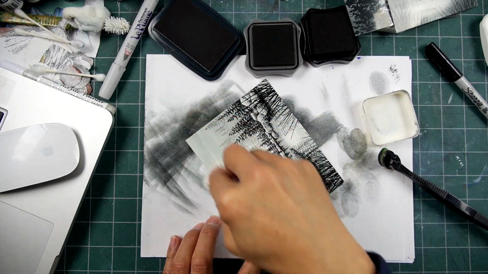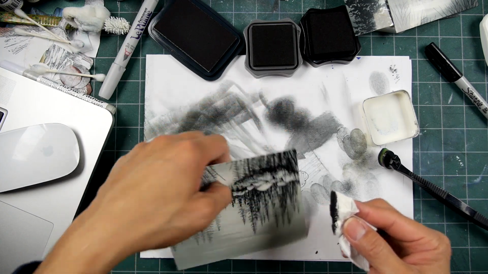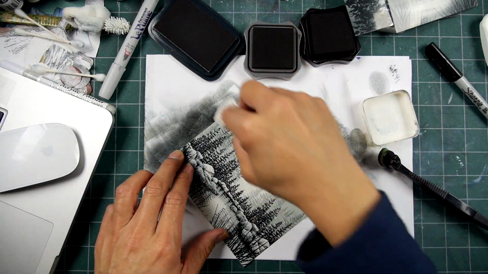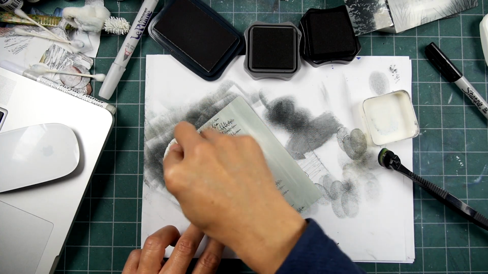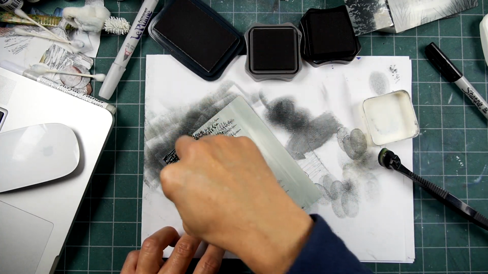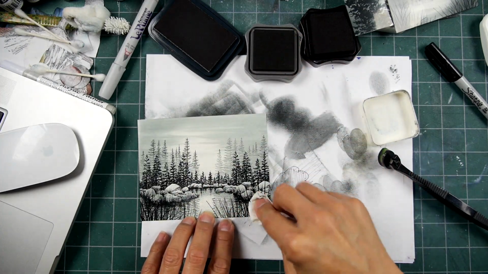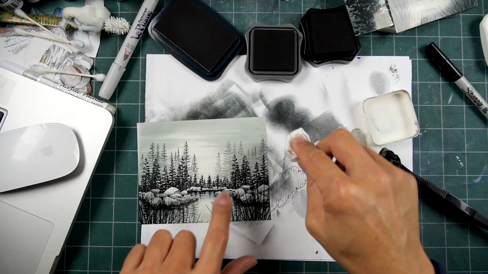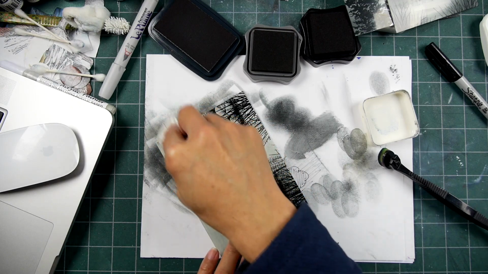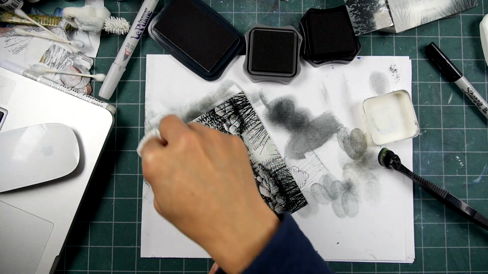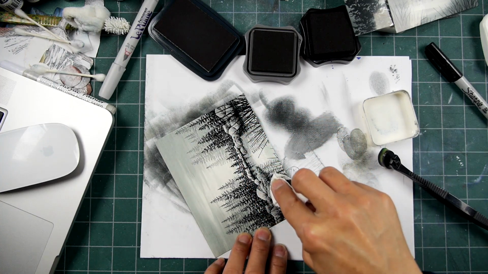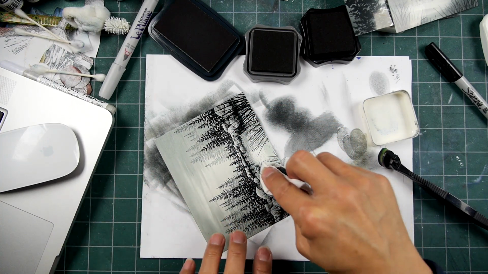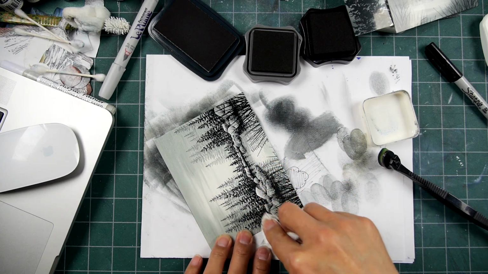I wasn't expecting that, but we'll just go with it. We'll use this around on the perimeter, like this. See how those gray trees are starting to blend into the background? That's your lighting right there. You want things to merge and blend in the background like that.